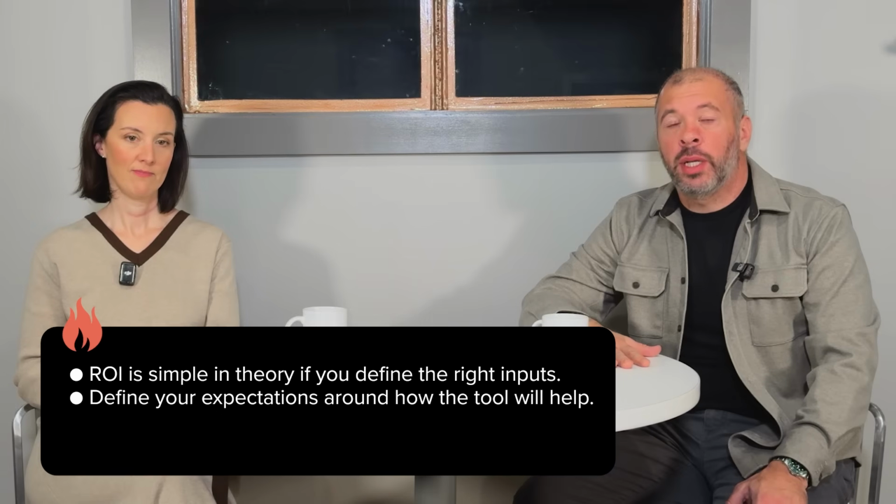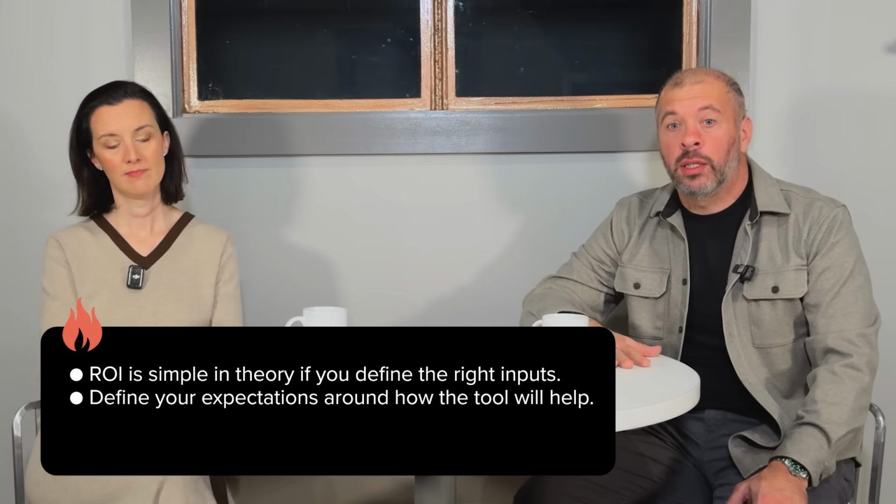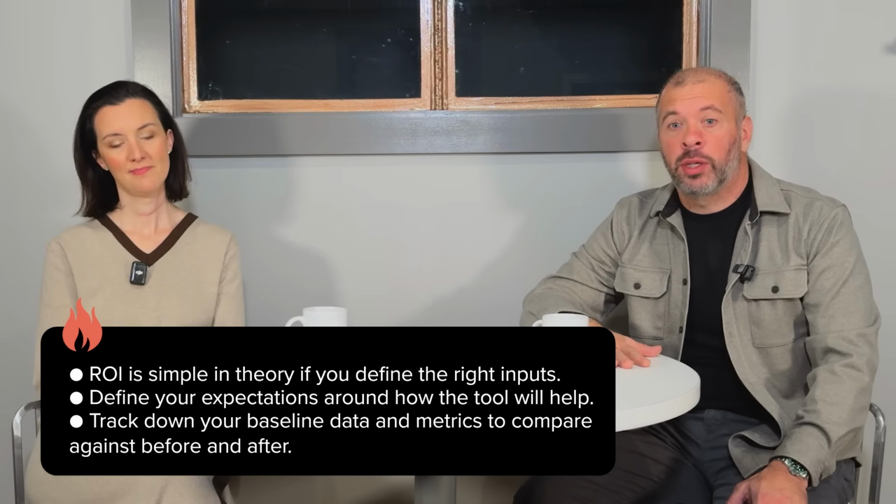ROI is simple in theory if you define the right inputs. It's important to spend a bit of time defining your expectations around how the tool will help. Is it time saved? Is it higher quality, less rework, etc.? You'll then need to track down your baseline data and metrics to compare against before and after. From there, you can test your model and try adding layers onto it to try to capture the full impact of your tool. We're going to get into the weeds a little bit here, but hopefully it will help illustrate the thought process and give you a concrete example for evaluating an AI tool.